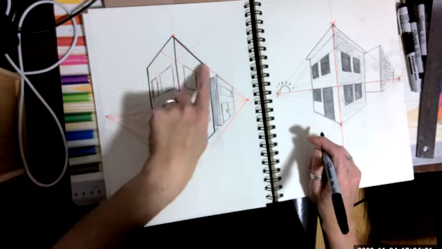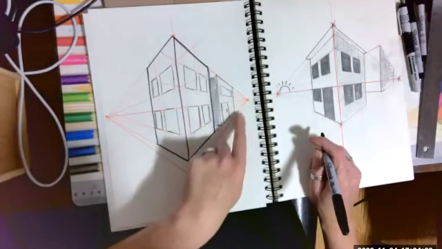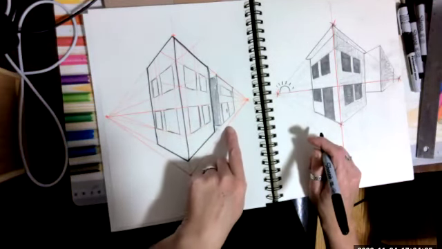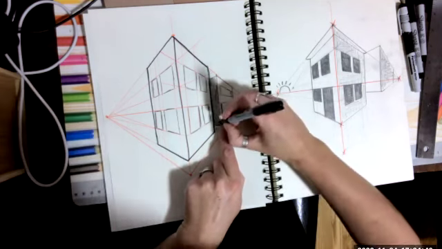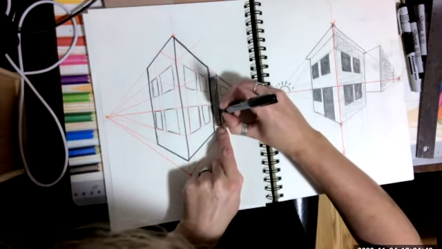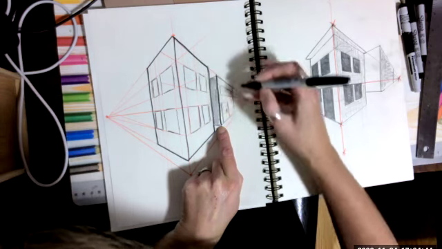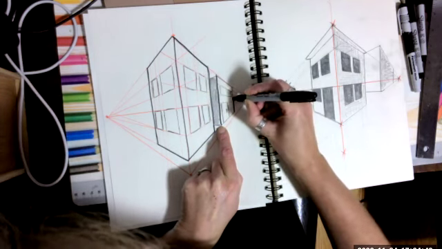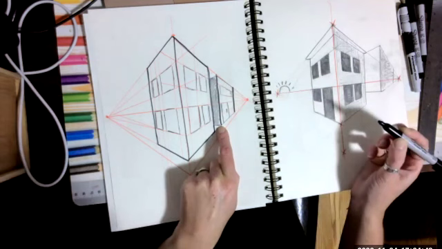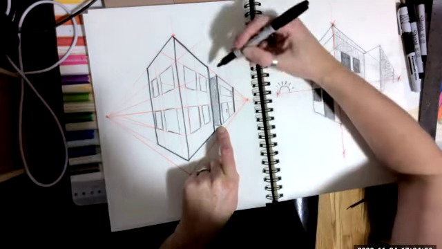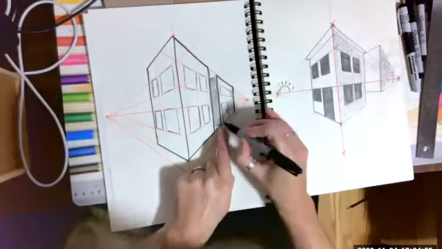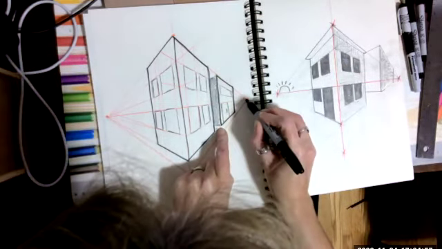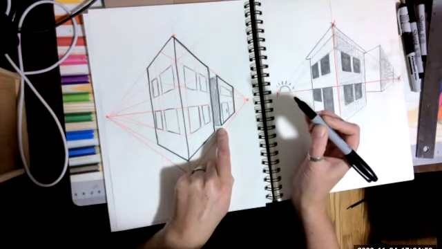Okay, so we're using the same guidelines to the same vanishing point. So I start by doing my two vertical lines, and my vanishing point lines go into this point.